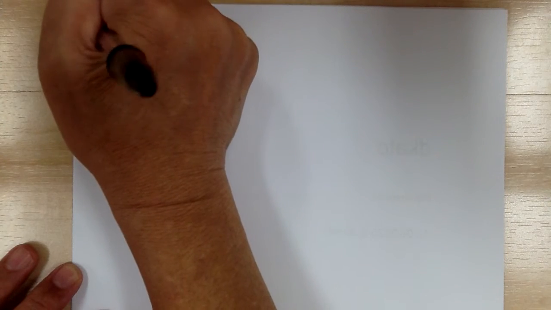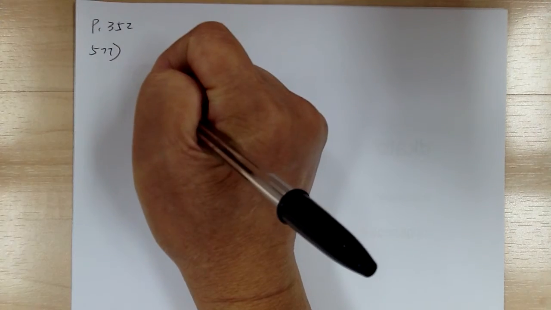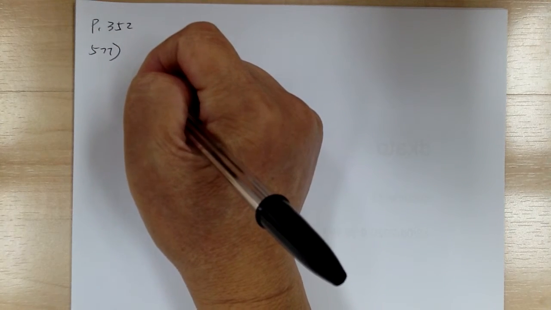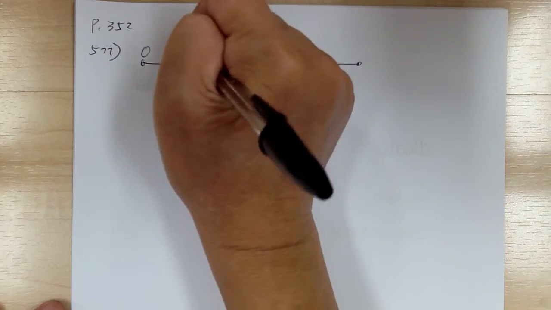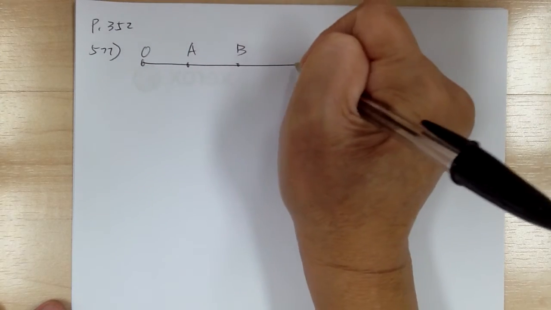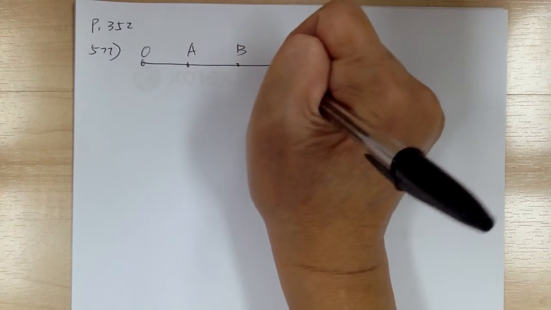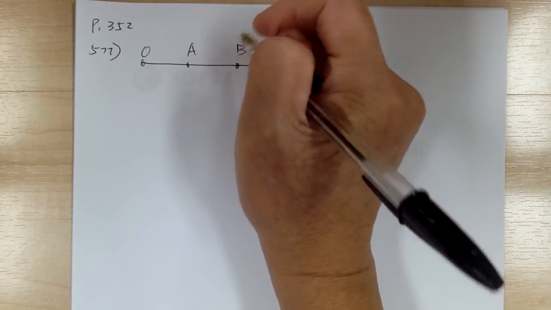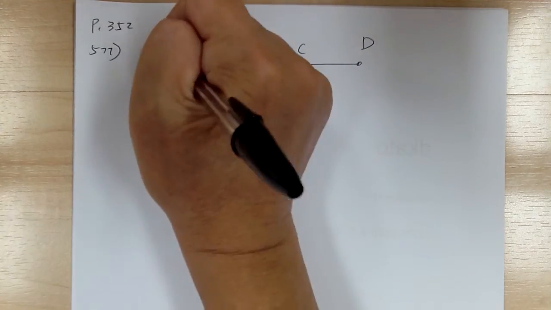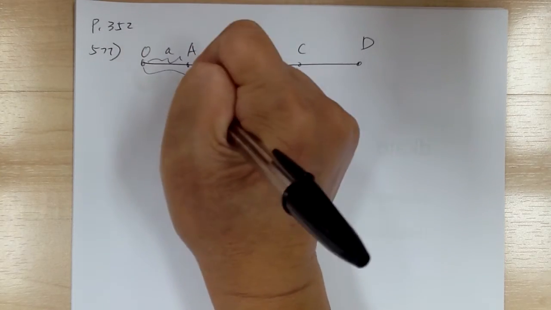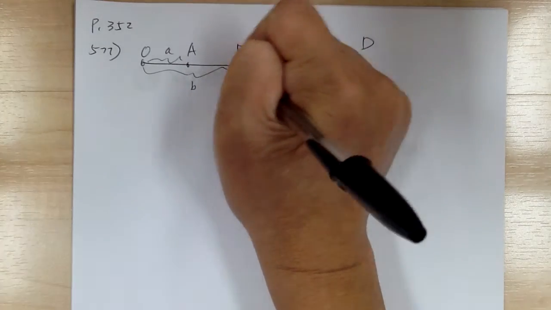Okay, next one. 577, so you're given points. So you've got O, A, B, C, and D. And you're going to have a random point over here, P. Now from here, this is A, and this is B, and so forth and so forth. So I'm going to call this X. So this X is right over here.